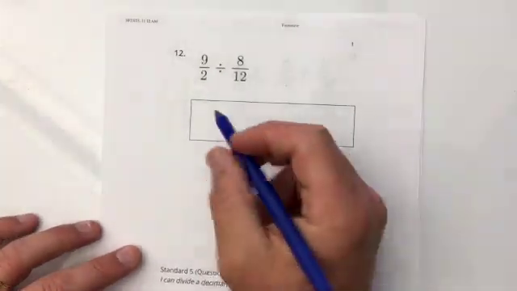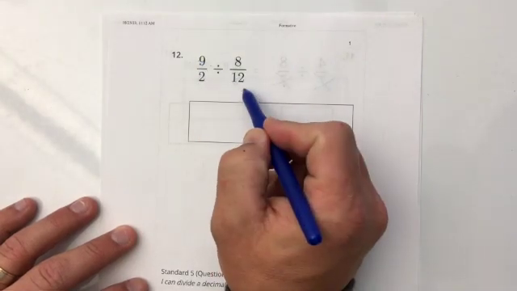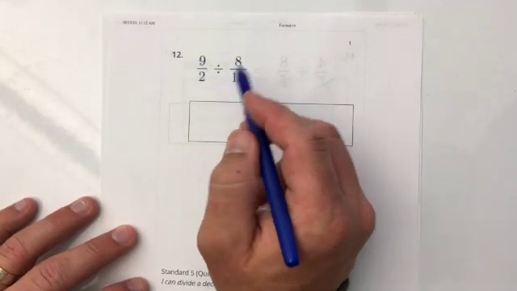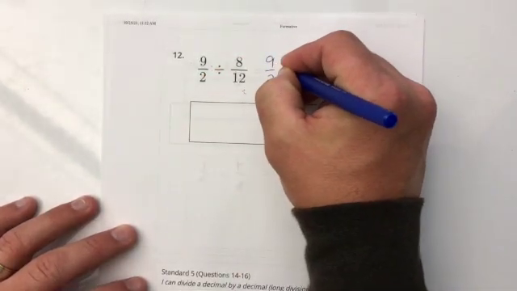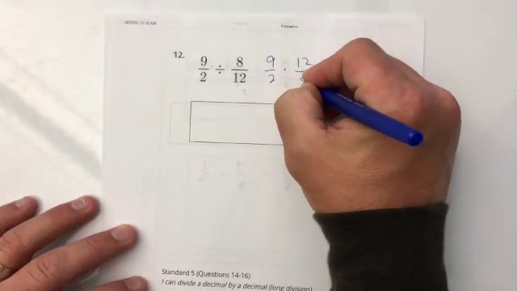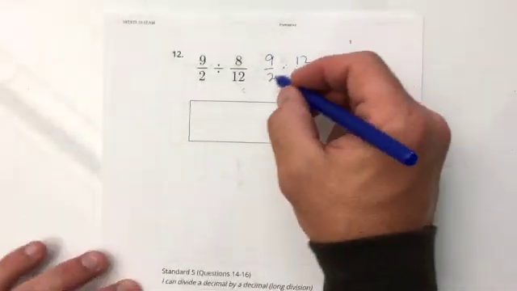Nine halves divided by 8 twelfths. Do not cross simplify here. We can't cross simplify if we're dividing, only multiplying. So this is 9 halves times 12 over 8. I could simplify 8 twelfths though, but I'll cross simplify now.